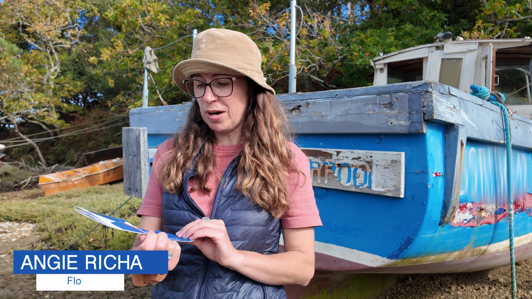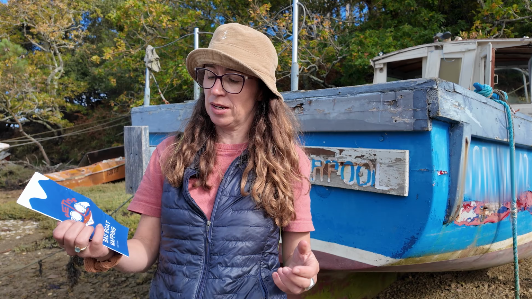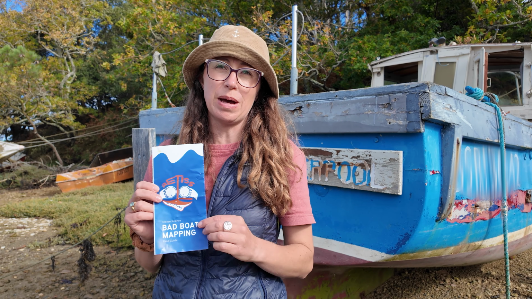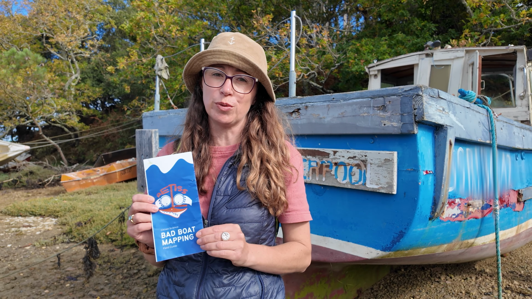Hey, I'm Angie Richard from the Floating Stories Lab, and we're out here in the Goyen River in Odien mapping bad boats. So I'm just going to walk you through the simple process to map bad boats and add it to the interactive global database.